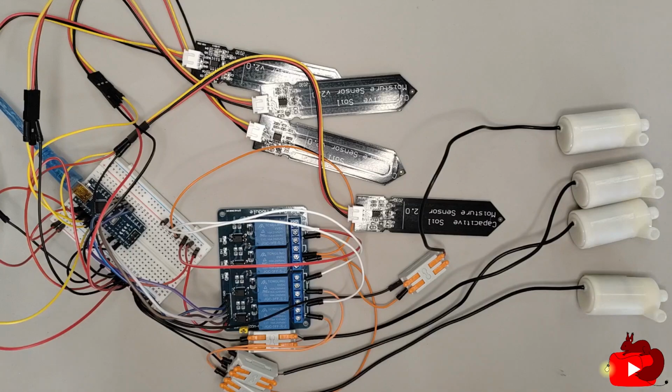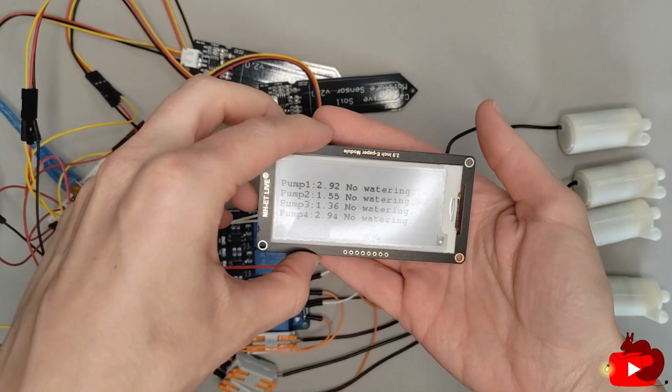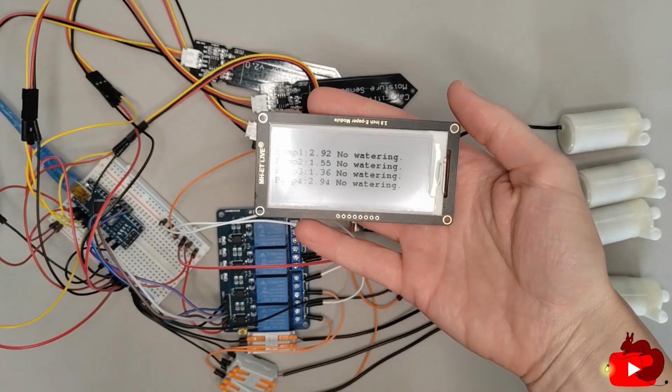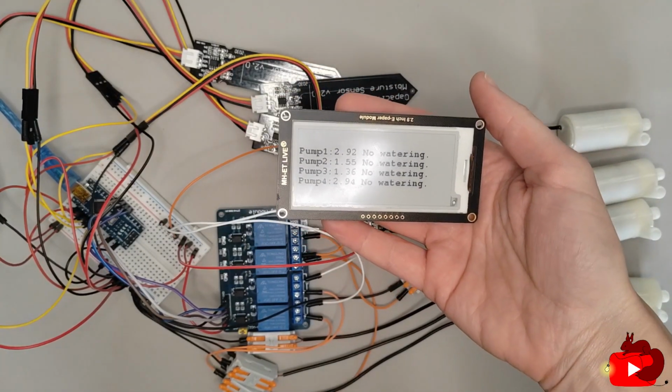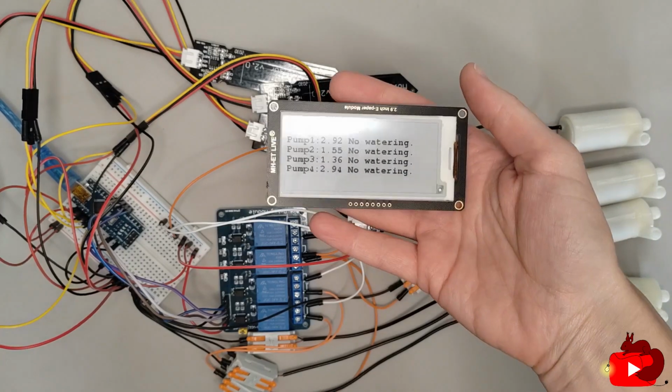Welcome to part 2 of how to create a solar plant watering system with Arduino. In this part, I will show you how we can connect the epaper module with our Arduino and also how to show the soil moisture values on it.